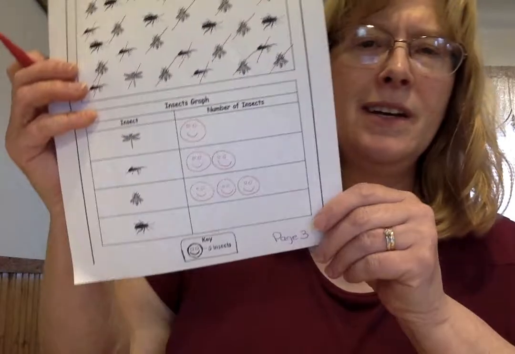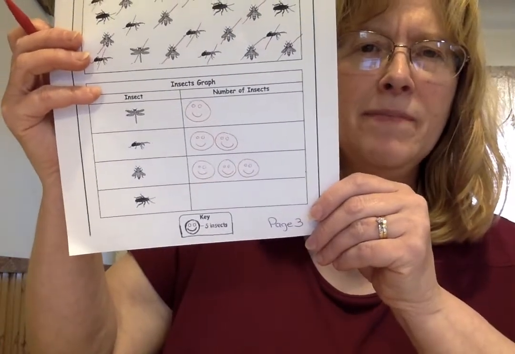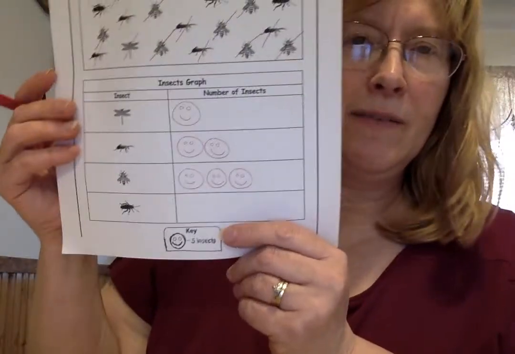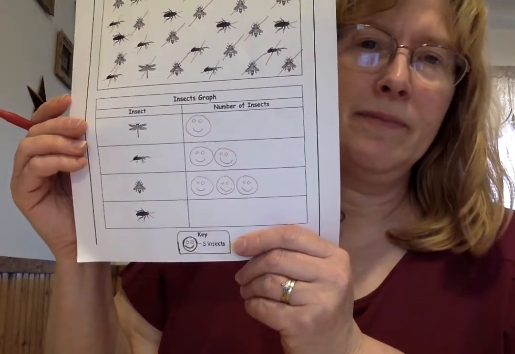Remember, try to get them about the same size, the same look, something close, lined up one underneath the other so you can actually do some comparison, like the leaf graph that we had. Now, if you need to pause the video to finish drawing those three, go ahead and do that.